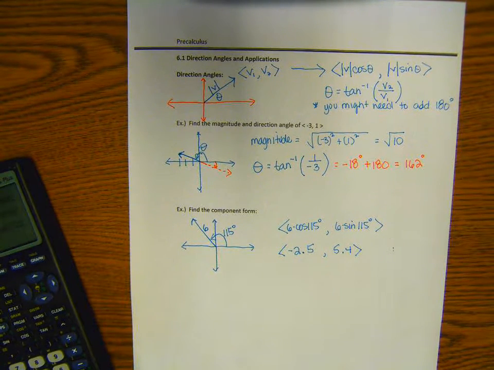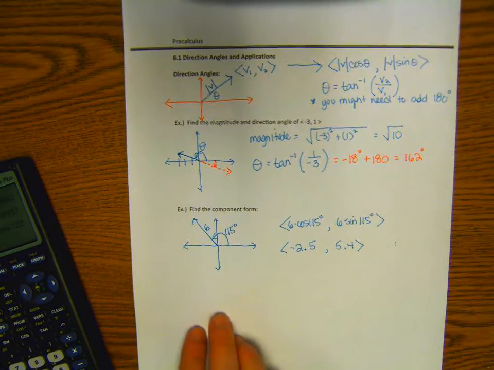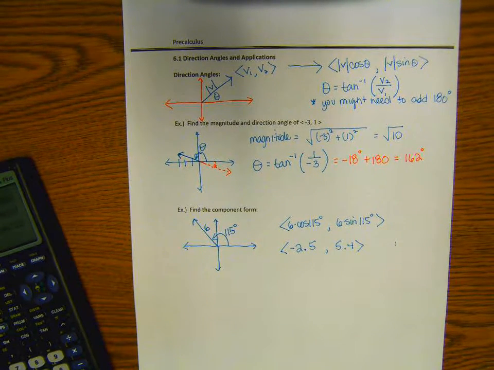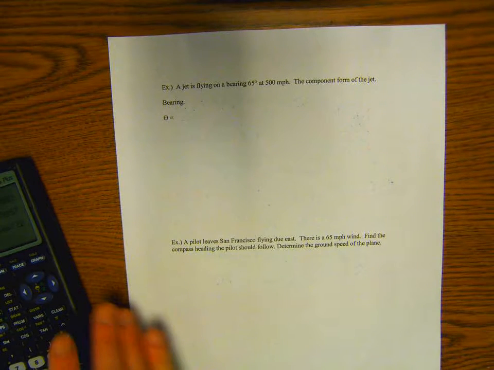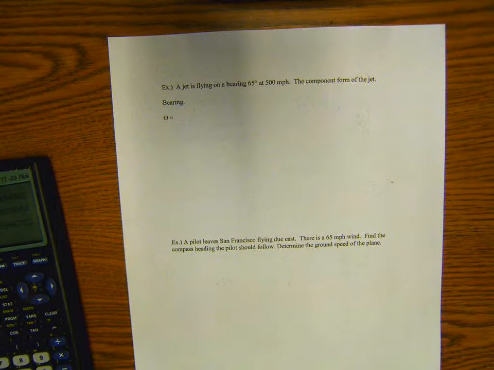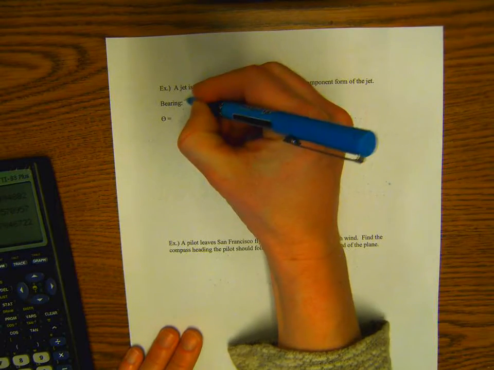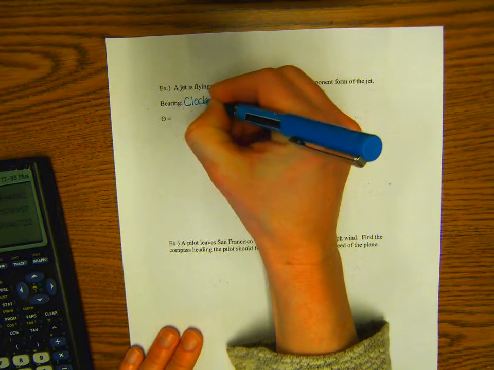Then, so yesterday I talked about how vectors really are an application thing. That's really what their most useful purpose is. And so in navigation, you would be dealing with vectors and angles and magnitudes. So just some reminders. When you see a bearing, do you guys remember what that means? That means it's clockwise. That angle is clockwise from the north, because a bearing is a compass reading.